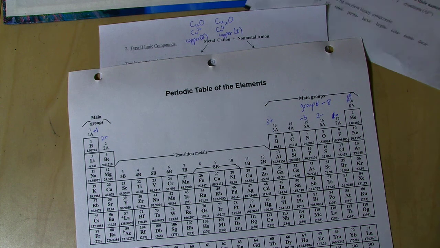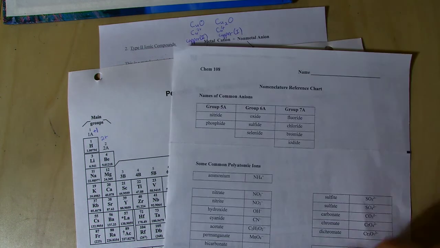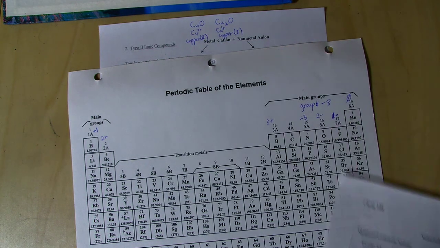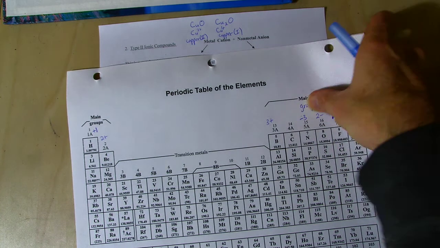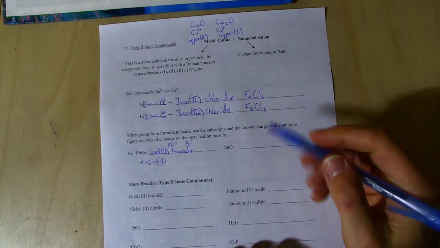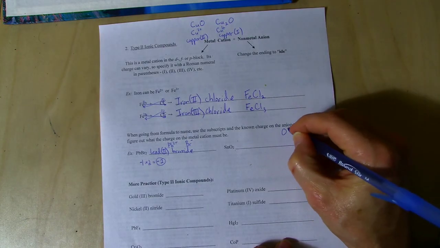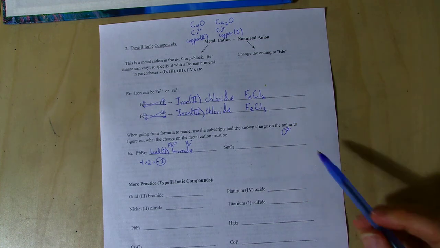You could also look on here for oxide. So on your oxygen, you know you have a 2 minus charge on the oxygen.